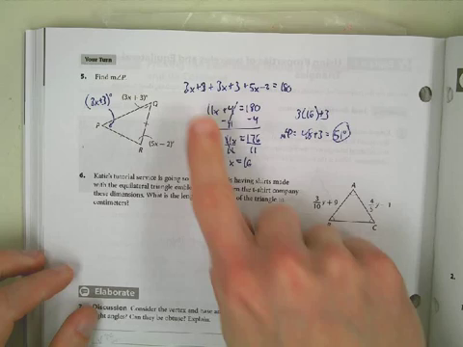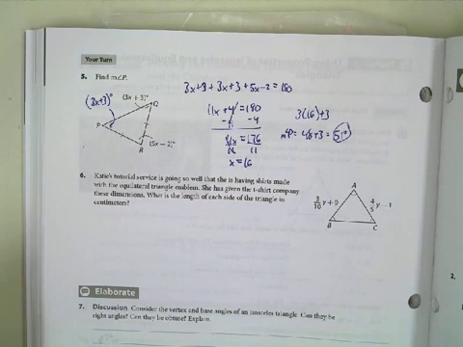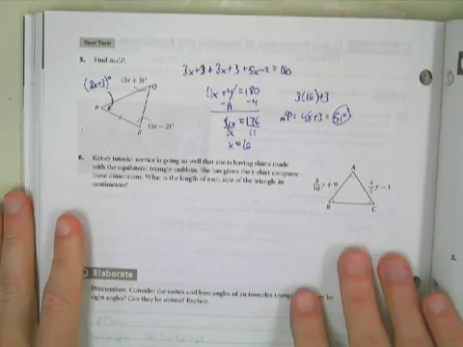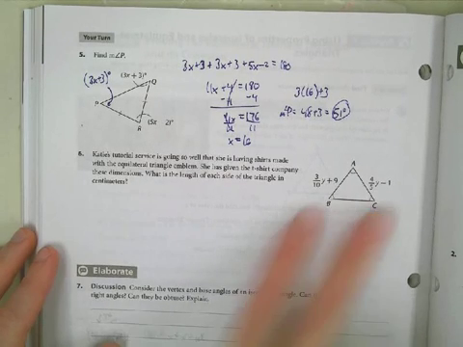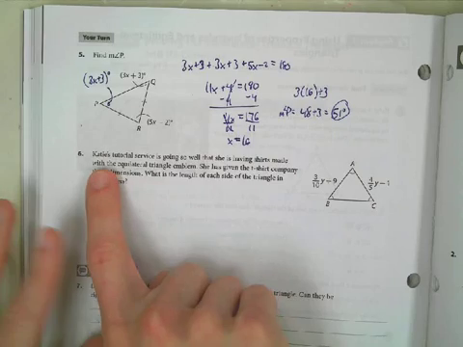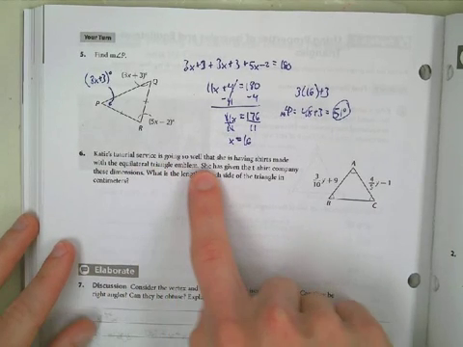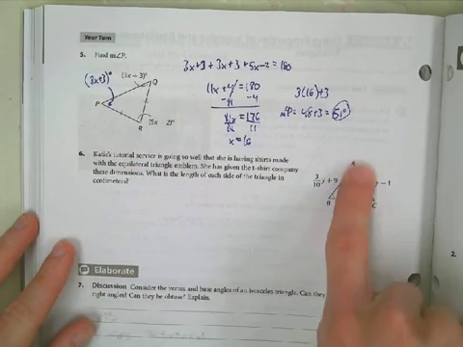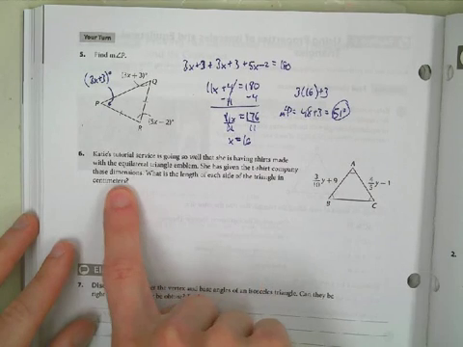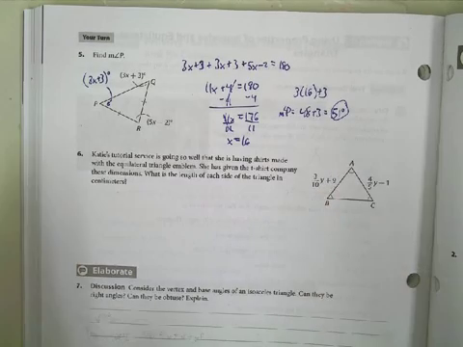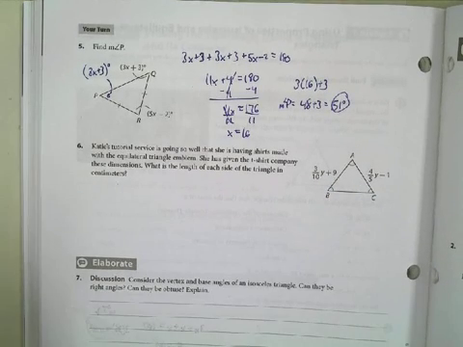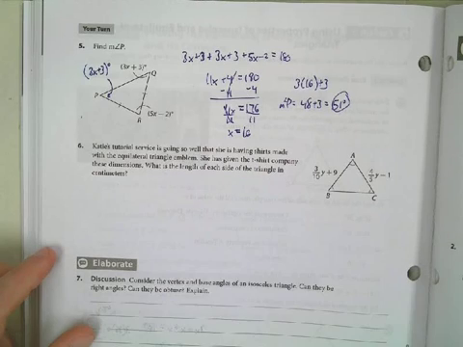Okay, this next one I'm not going to have us actually do. It does have fractions, so we're not going to worry about it. But I do want to at least show how we set this up. It said Katie's tutorial service is going so well that she is having shirts made with the equilateral triangle emblem. She has given the t-shirt company these dimensions. What is the length of each side of the triangle in centimeters? So what kind of triangle are we dealing with here? Equiangular, which then also means it's equilateral.